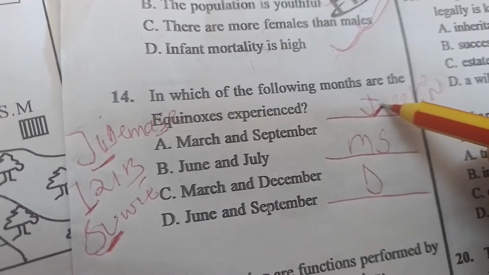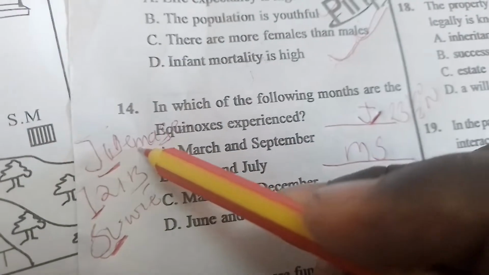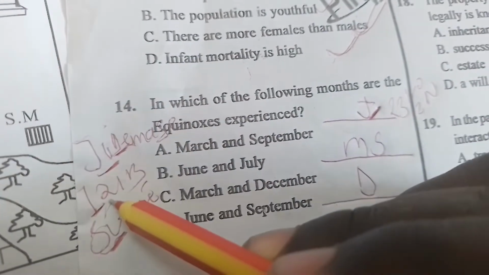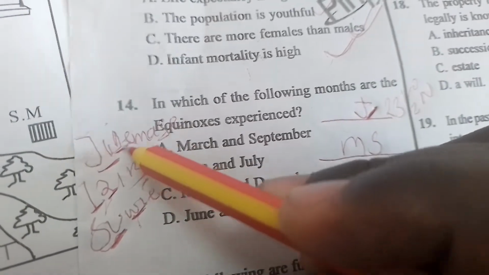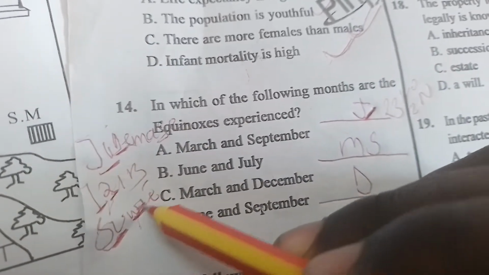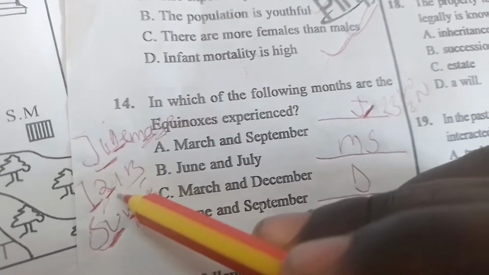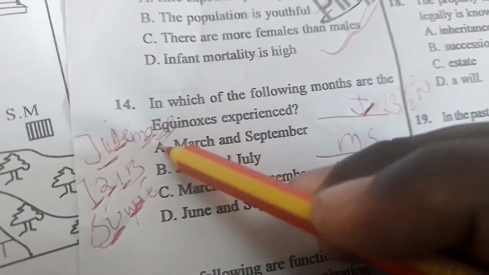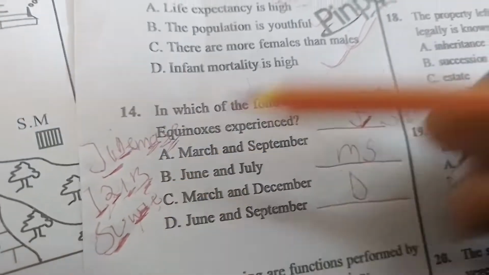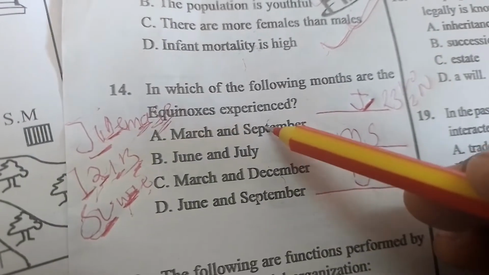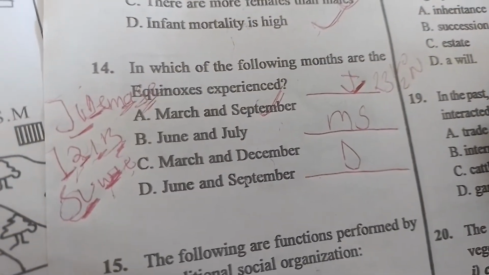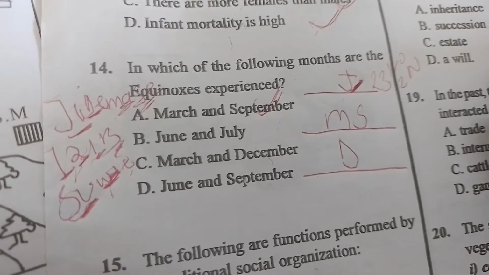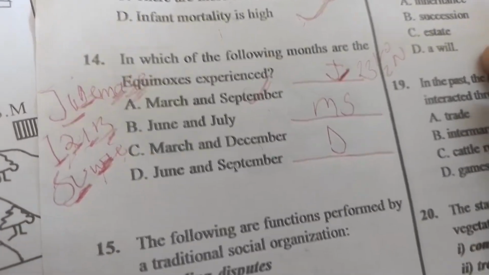And the question is about the equinox. December 22nd, winter solstice. March 21st and September 23rd, equinox. So it is March and September. This is the answer. And remember, under the equinox, the daytime and the night time in terms of length are equal.